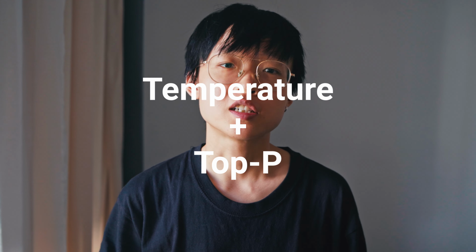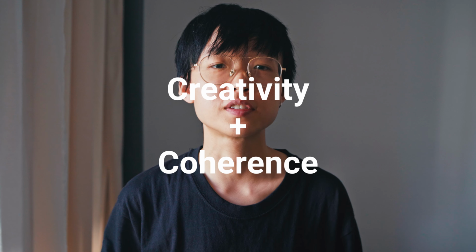And if you want to avoid the rigidity of a fixed number like top K, often the best results come from experimenting and combining these parameters. For example, using a slight temperature adjustment with top P can strike a sweet spot between creativity and coherence. I hope this was helpful, and now go out there and kill it.